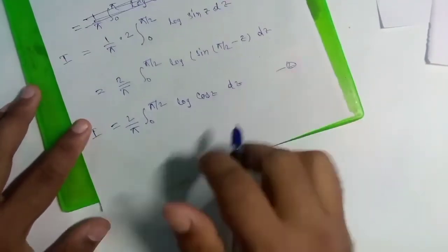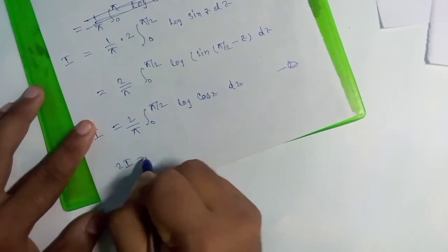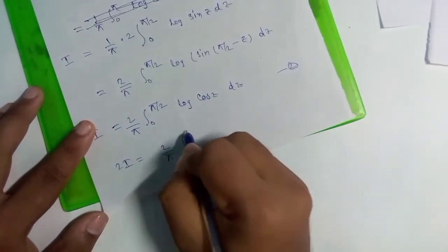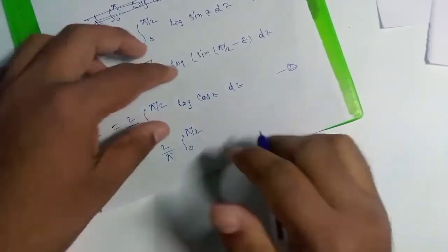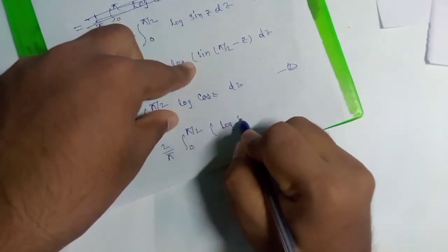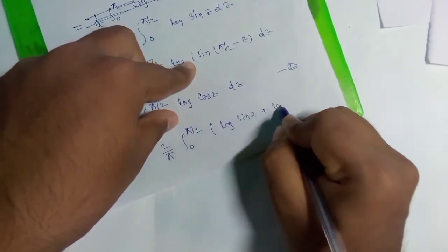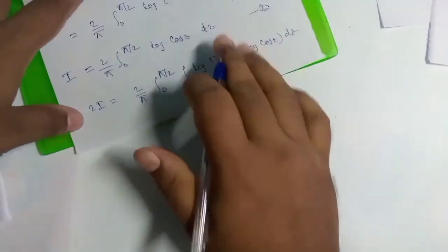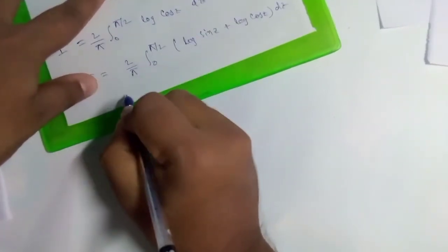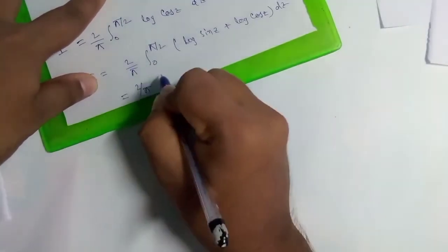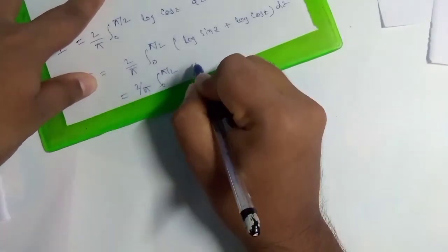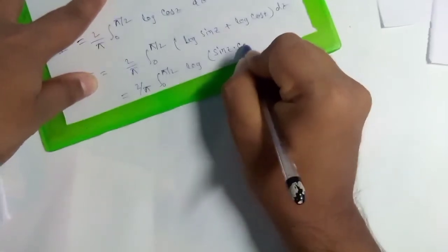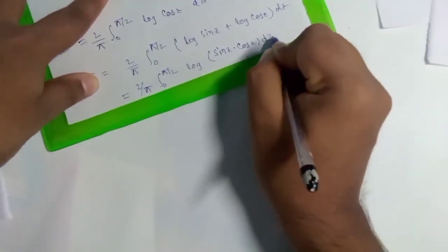These two equations we add, then we get 2I is equal to 2 by pi integration over 0 to pi by 2 of log sin z plus log cos z dz, and this will be 2 by pi integration 0 to pi by 2 log of sin z into cos z dz.